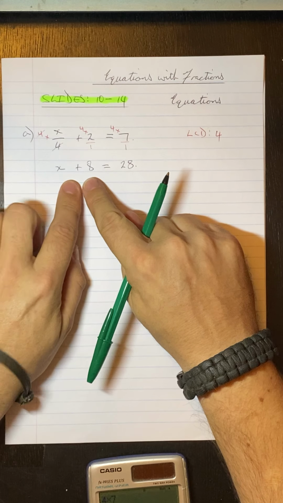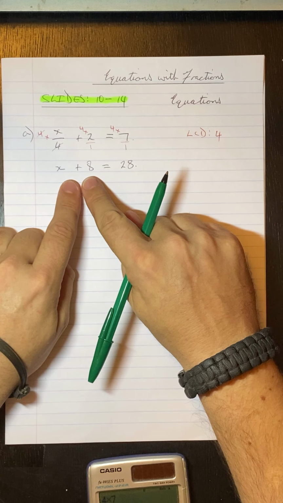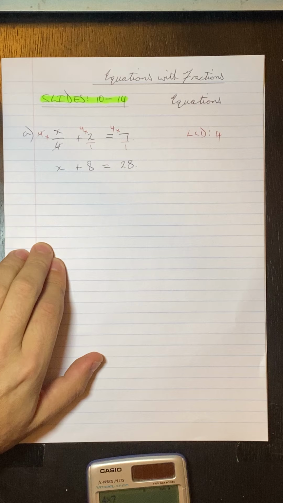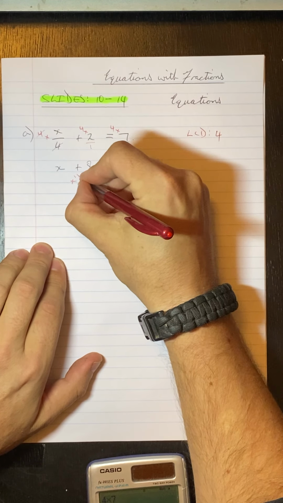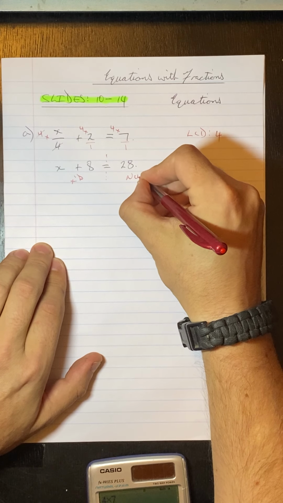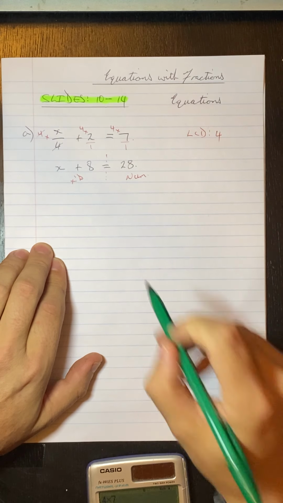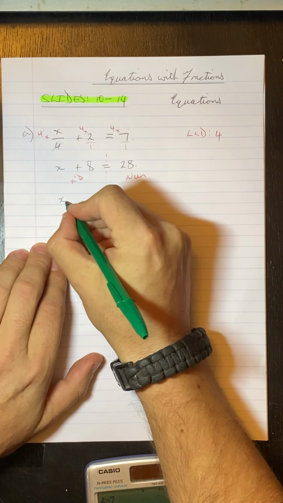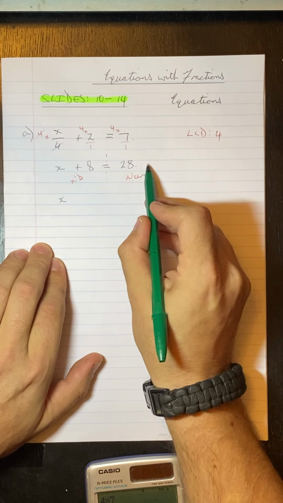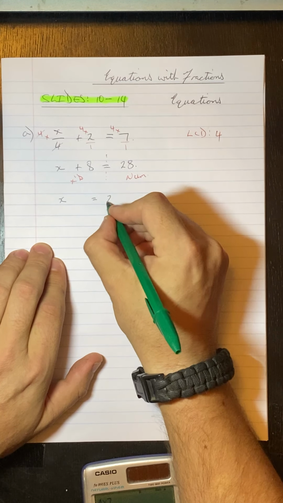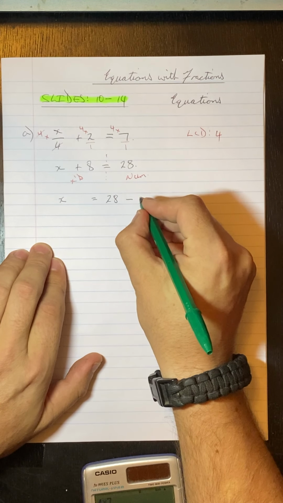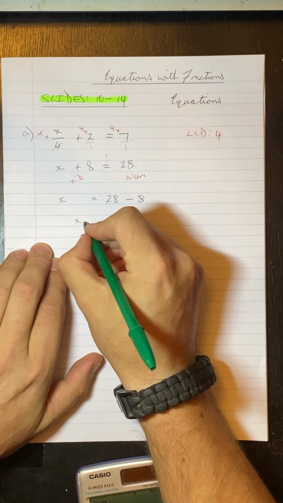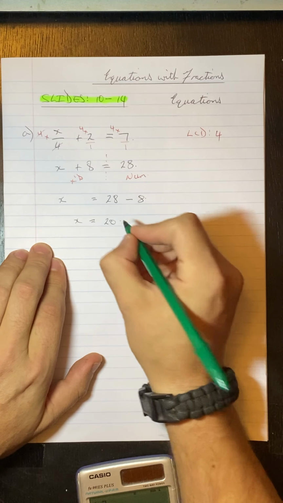Now, this is just like the equations that you've dealt with previously. The equal sign is like a wall. We want only x's on this side and only numbers on that side. So he's happy, so I leave the x. He's not happy, I take him to the other side. And he's happy, so I leave him. And if I take this to the other side, it becomes a minus. So we get x is equal to 20.